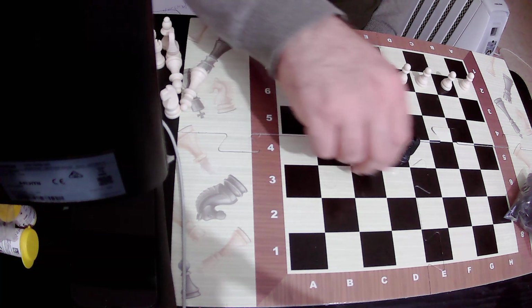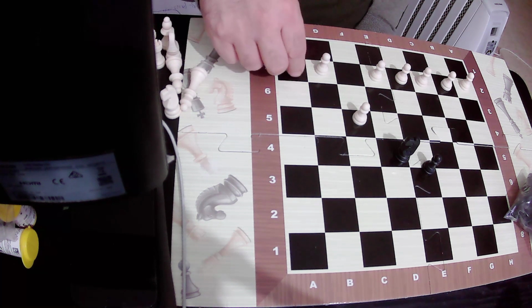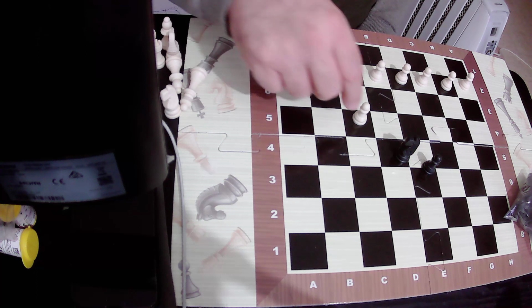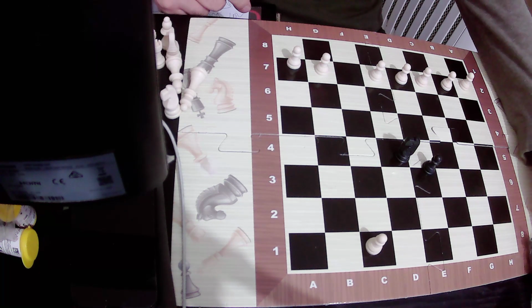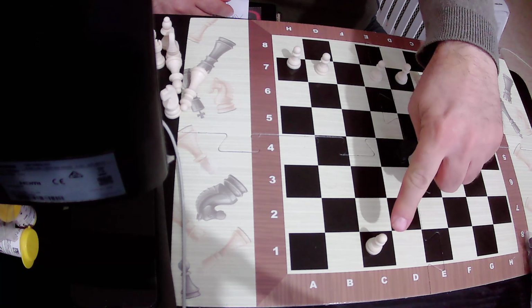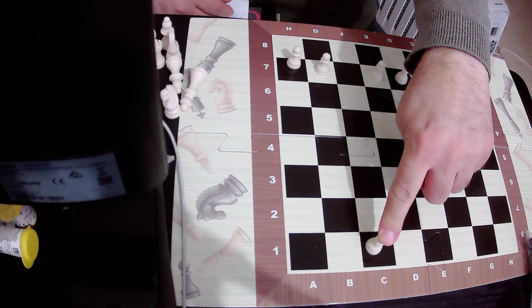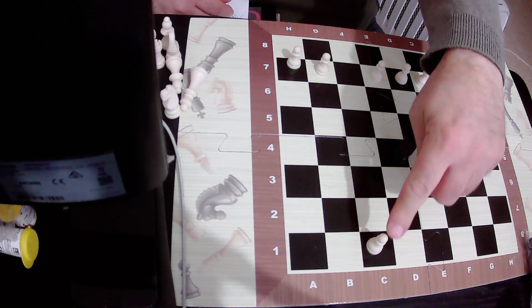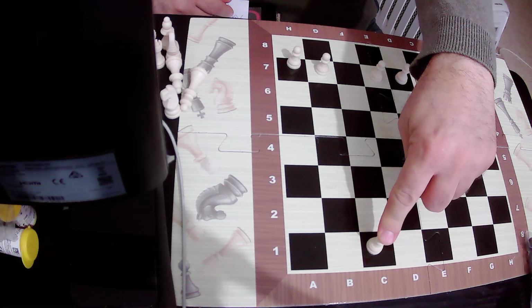So, if the pawn reaches the eighth row, you can change it to another piece.